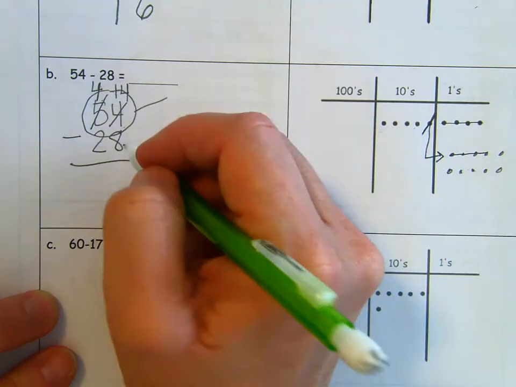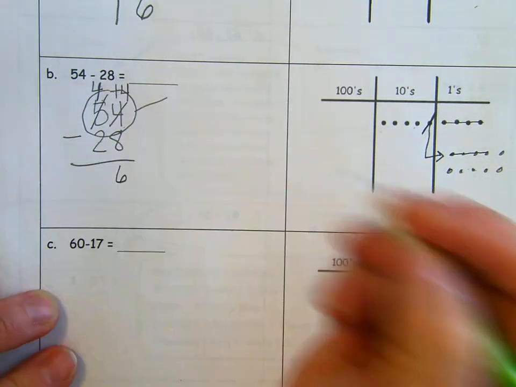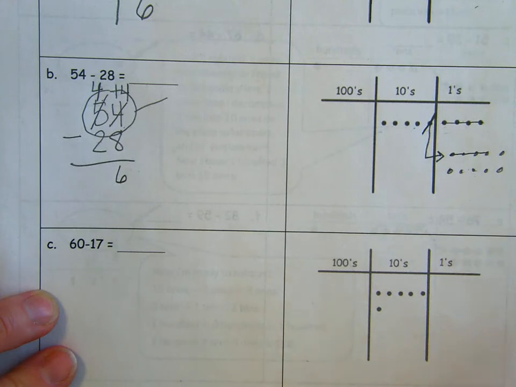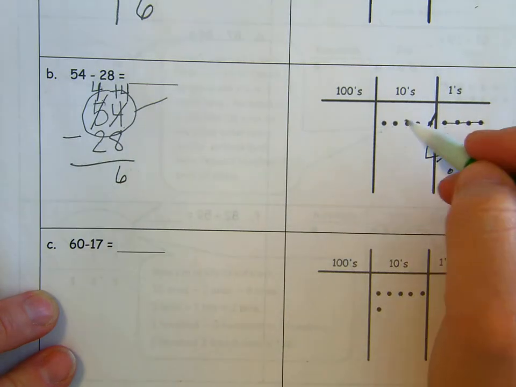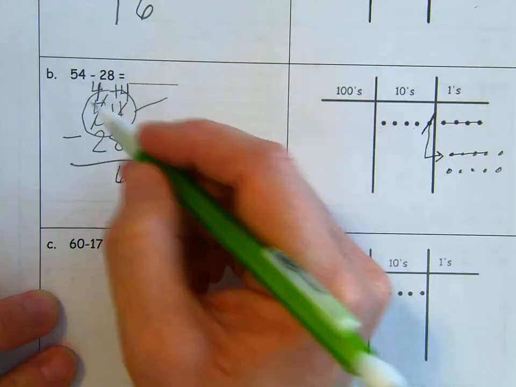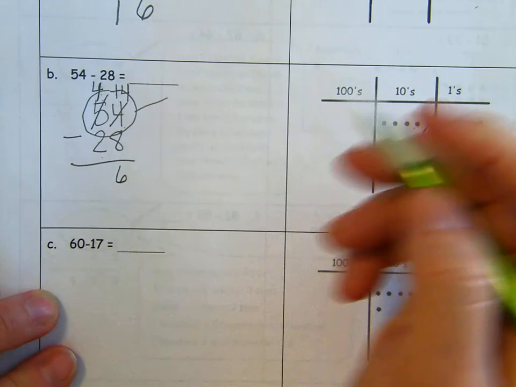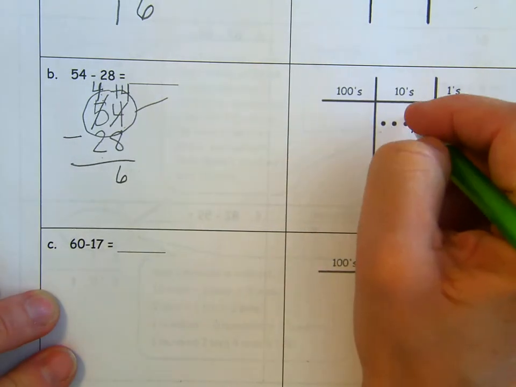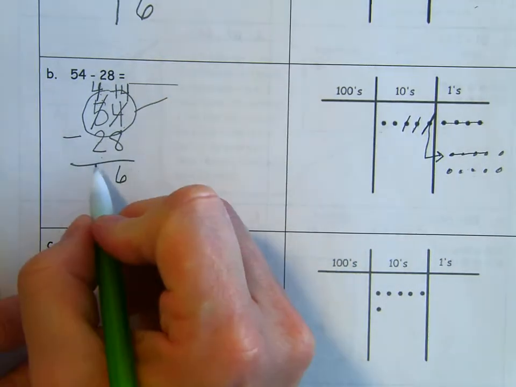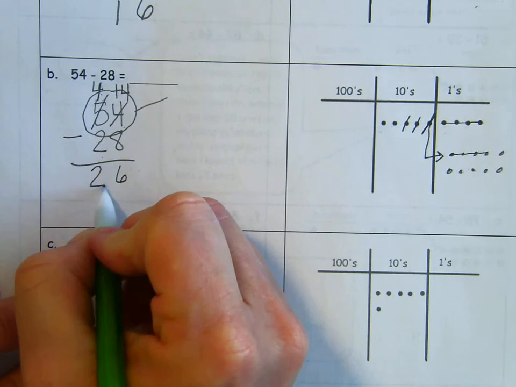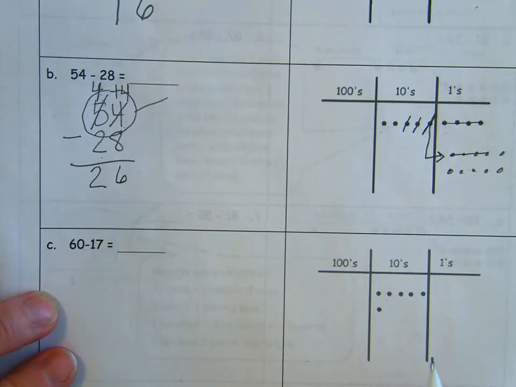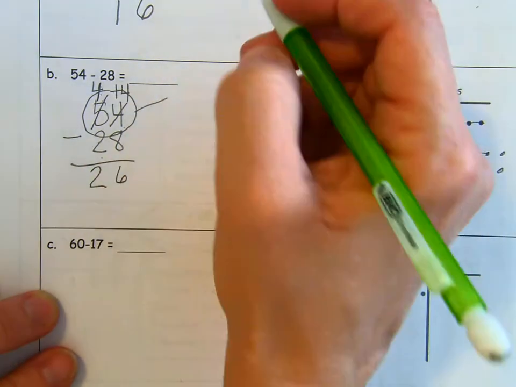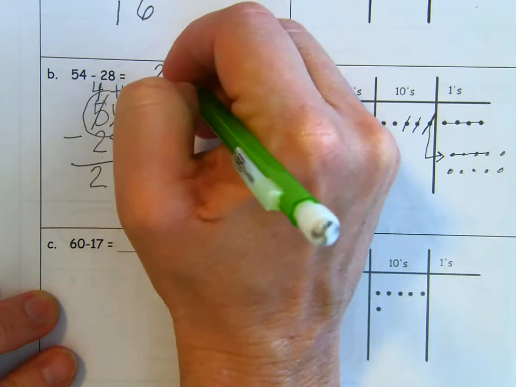So 14 minus 8 is 6. I'm coming over here. I had 4 tens. I want to take away 2 tens. And that leaves 2. 4 minus 2 is 2. 54 minus 28 is 26.